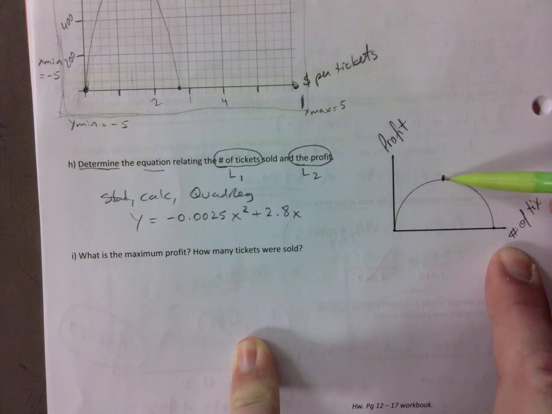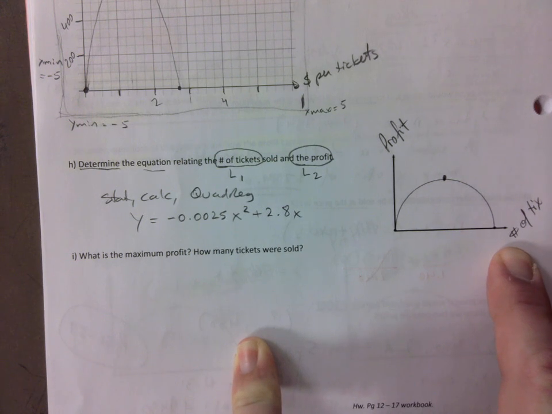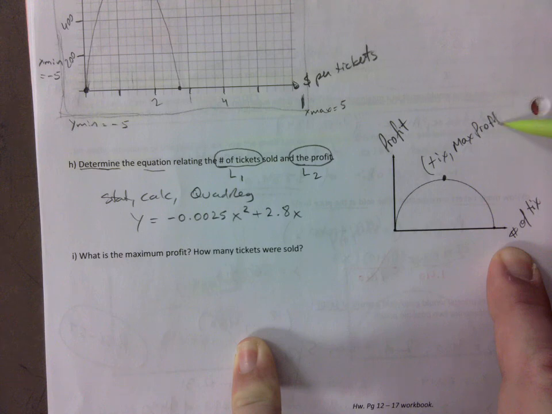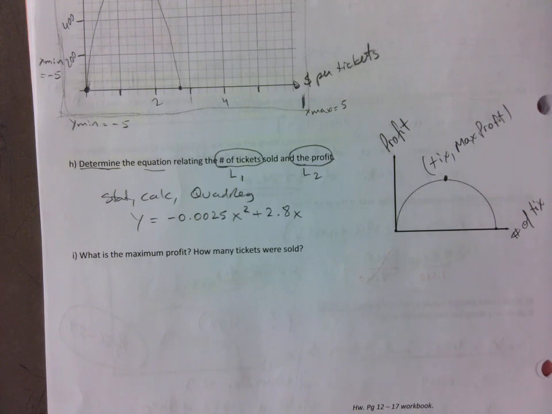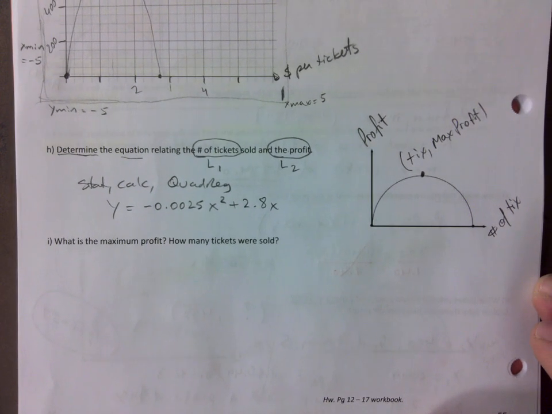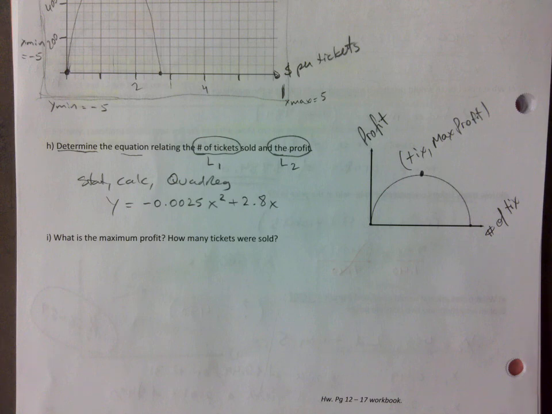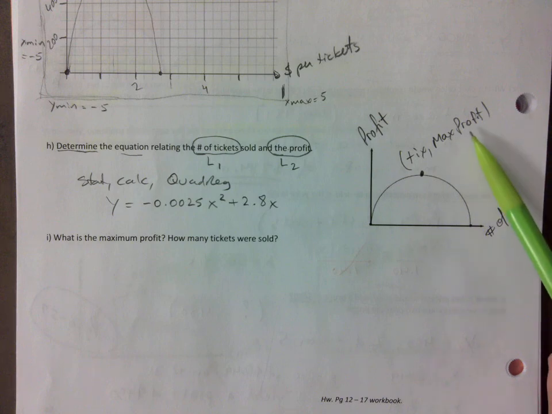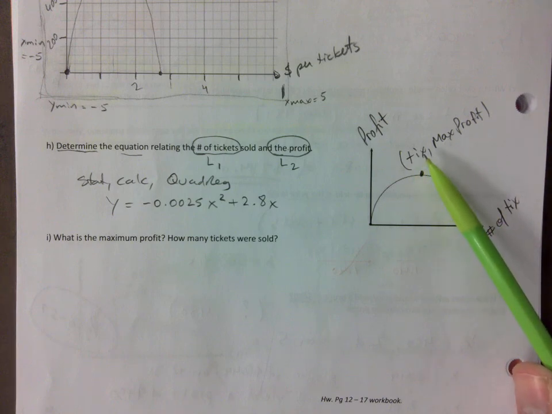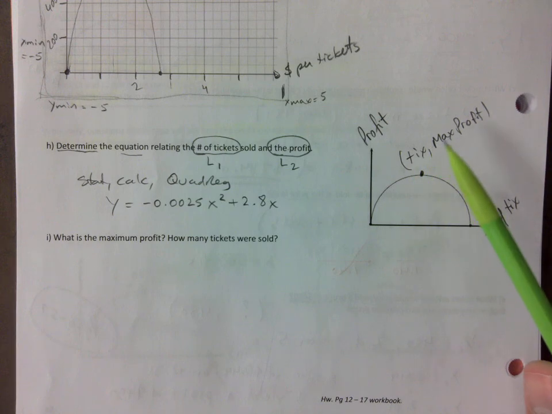And the vertex in this context would be number of tickets and maximum profit. We already determined that the maximum profit is 784, correct? It's not going to change. It's going to stay the same. The only thing that's going to change is that this number is now going to represent the number of tickets.